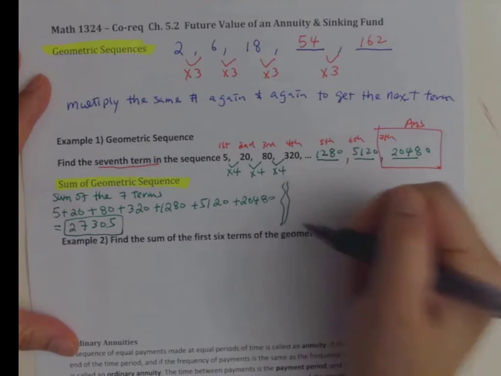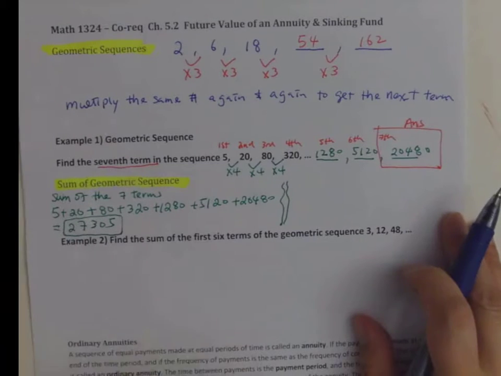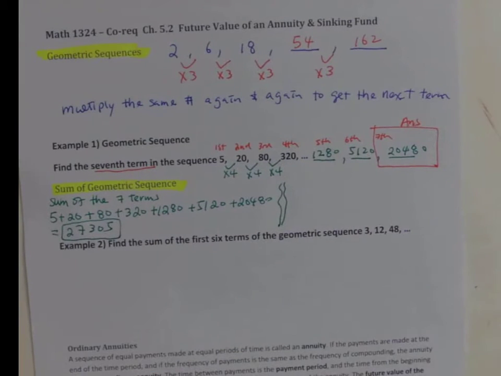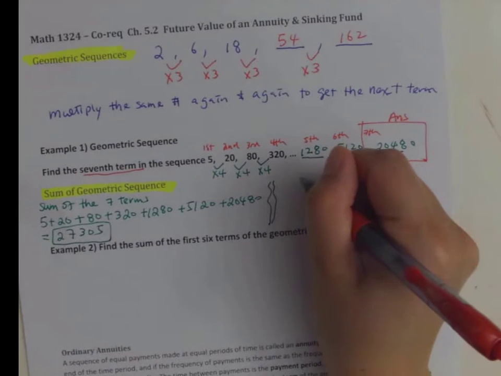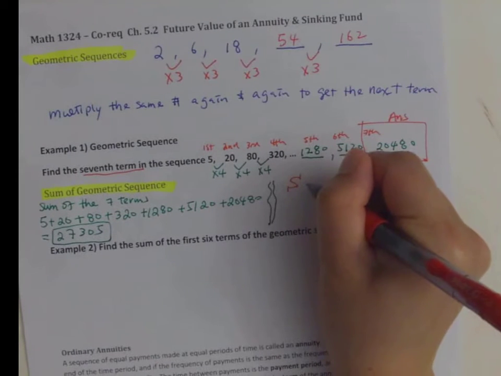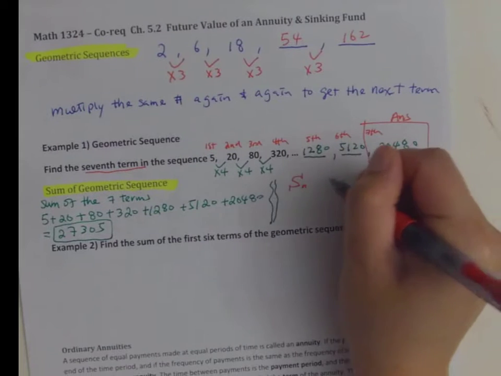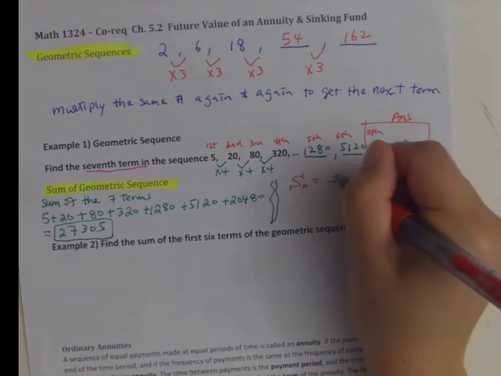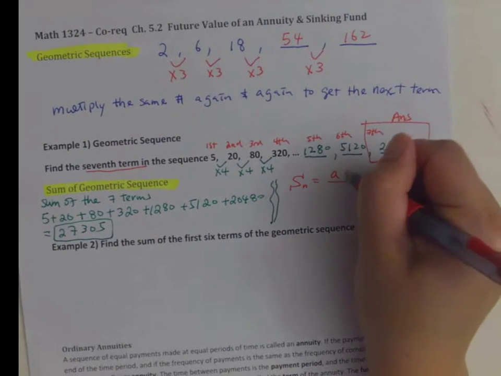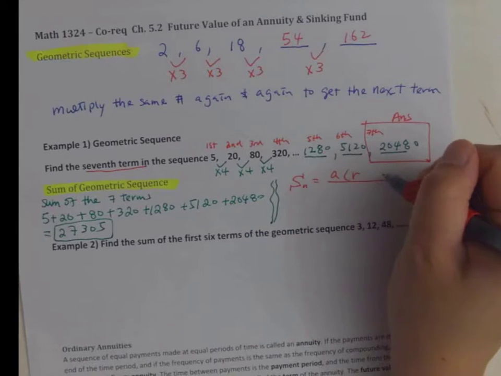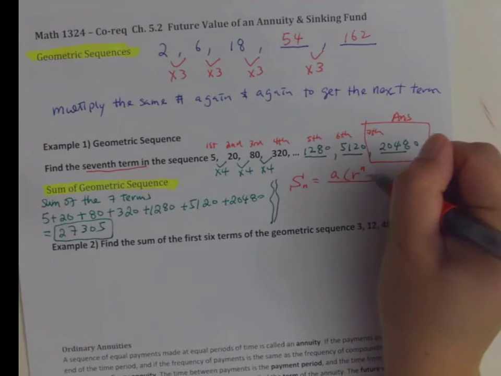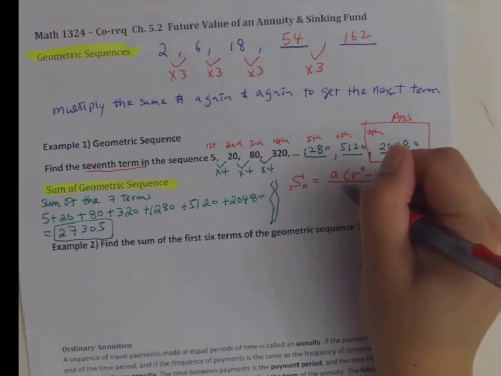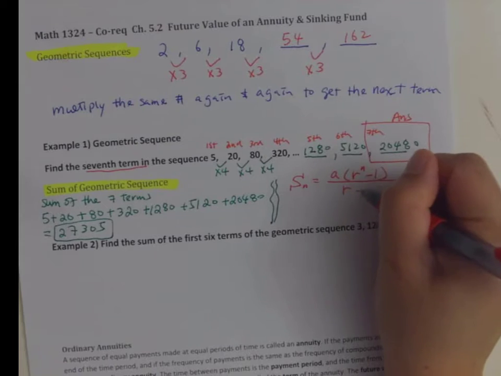But they said there is a formula you can use to find the sum of a geometric sequence. The formula goes like this. The sum of n terms equals a, the first term, times r, the number you multiply by to get to the next term, raised to how many terms you're doing, minus 1, over r minus 1.